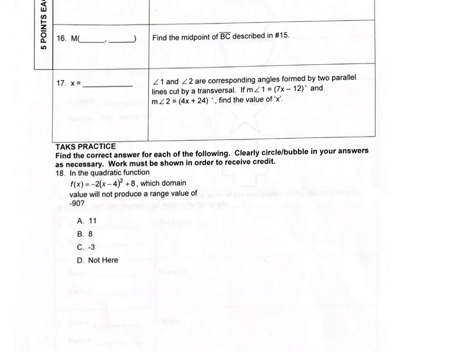So if the range is negative 90, you're going to set negative 90 equals negative 2 times (x minus 4) squared plus 8, and you're going to solve for x. So this is just giving you the rest of your homework.